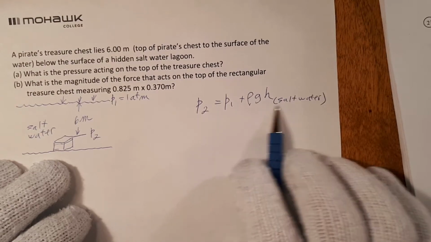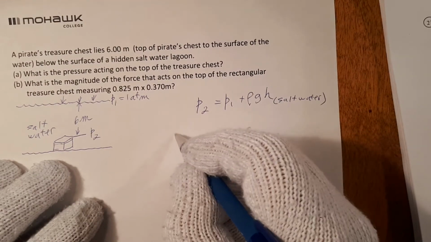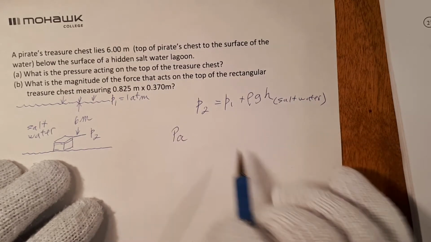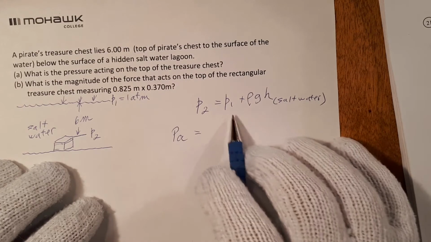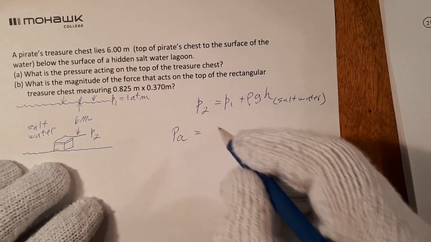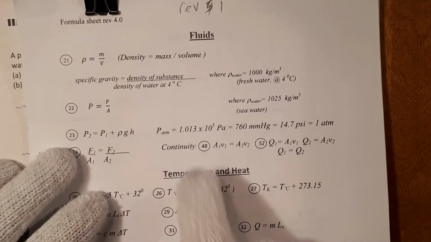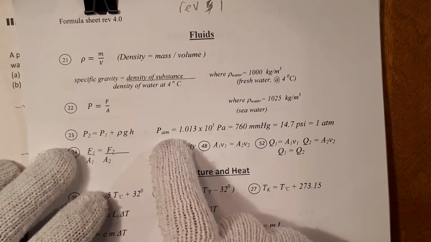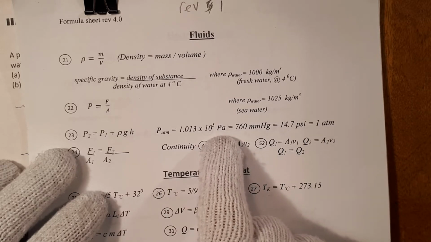Let's have a look at the units now for this. All pressure has the units of a pascal. So pressure at 2 has a unit of a pascal. It's equal to pressure at 1. It too has a unit of a pascal. We go back here to our equations. Atmospheric pressure, this is the one we want to use, has units of pascals.